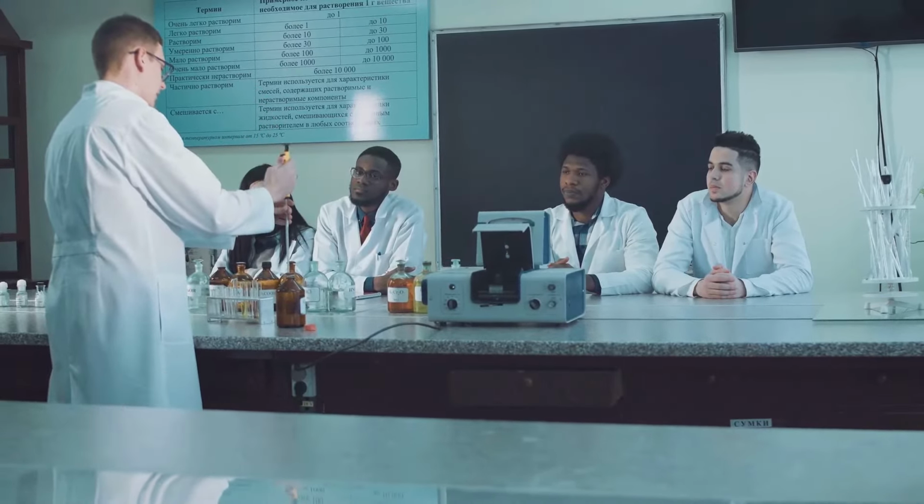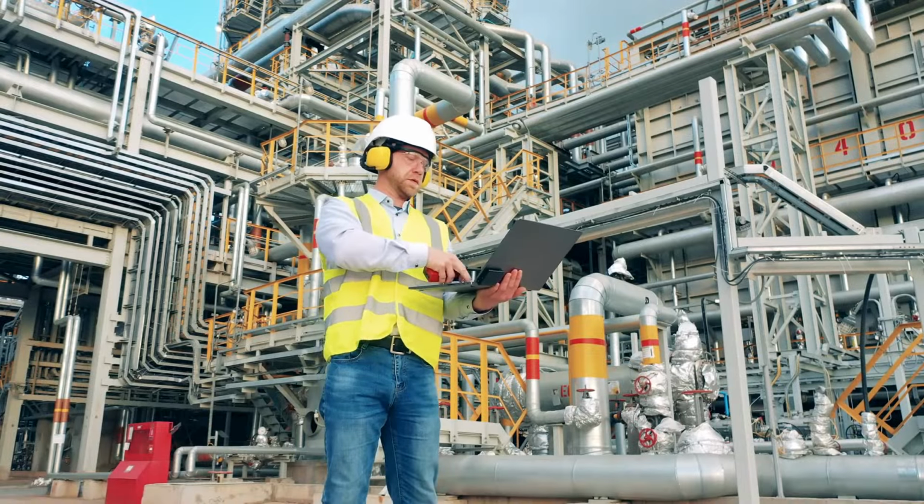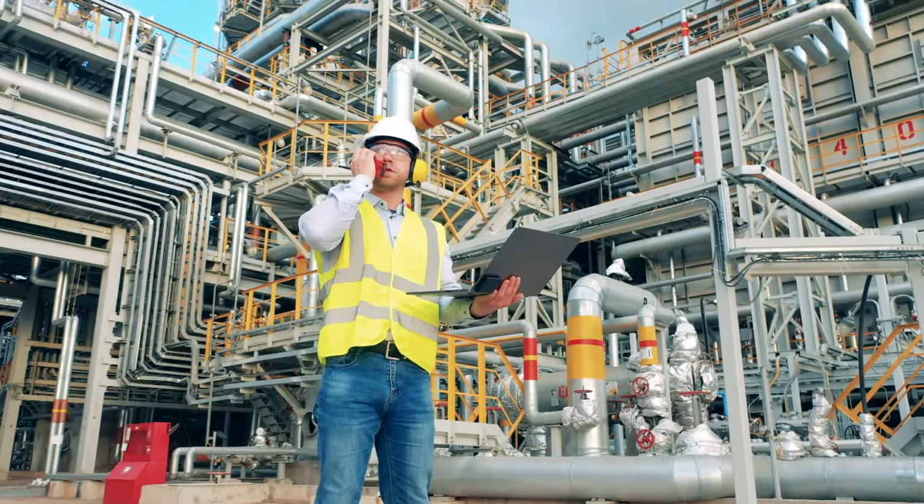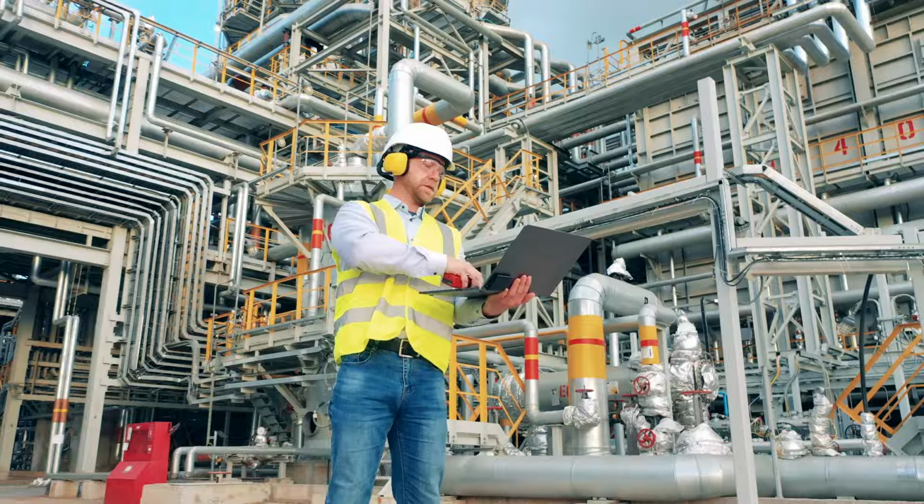So why is all this so important? The benefits are huge, and they touch on everything an engineer cares about: safety, efficiency, and innovation.